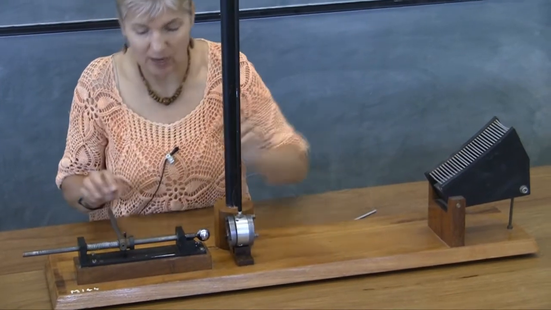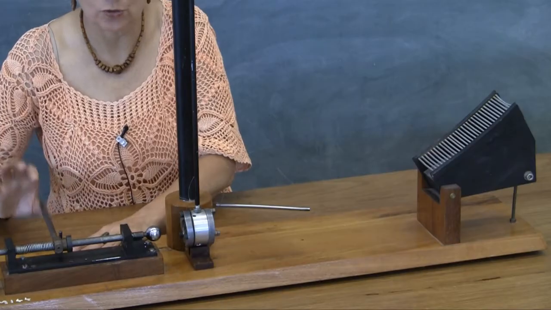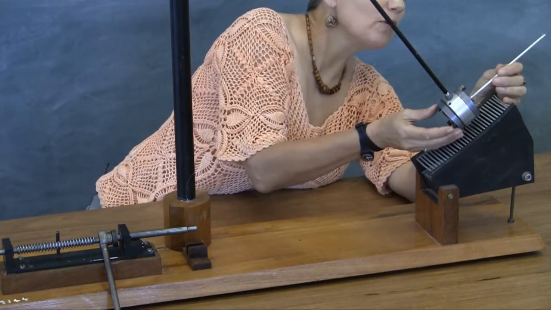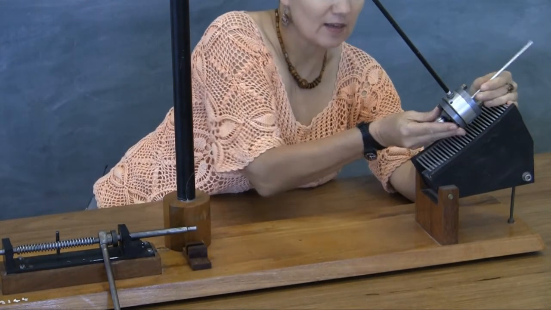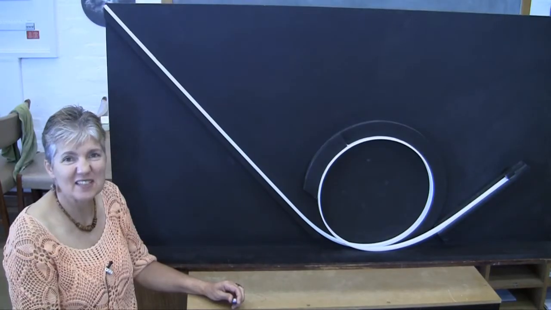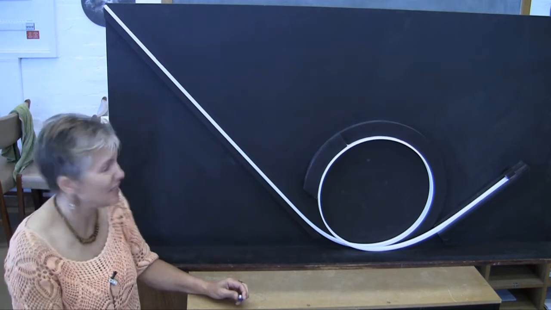All right, so let's see what happens when it goes. 1, 2, 3. Okay, just to show you that the bullet is actually inside here, here it comes out. Okay, good. The third piece of apparatus is the roller coaster, which you have seen before.